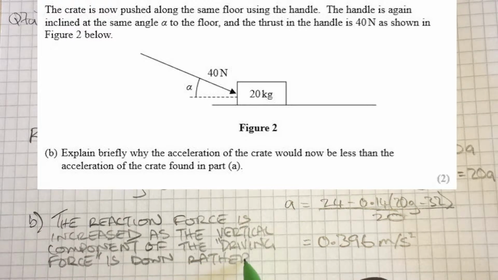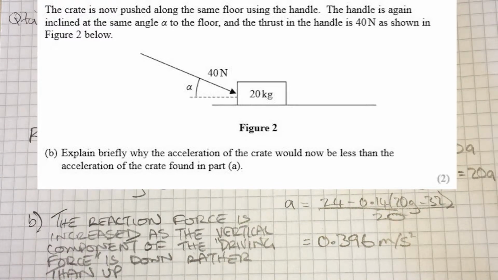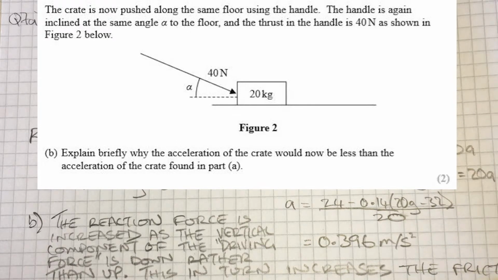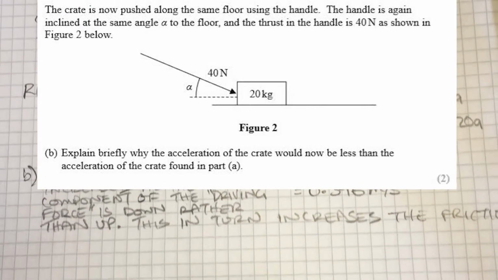If the reaction force is larger, that means that the friction will also be larger, since friction is a scaled version of the reaction force, which then means the acceleration would be less because there's more work that needs to be done. There's a greater force that needs to be used to move this object in the positive direction.